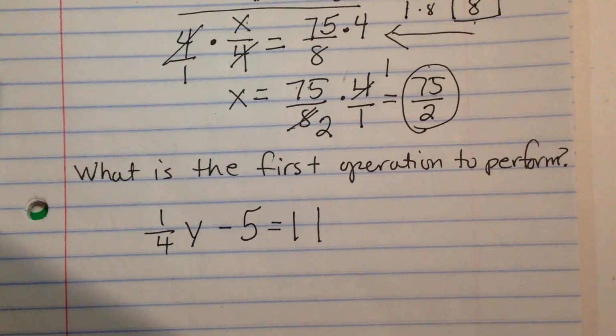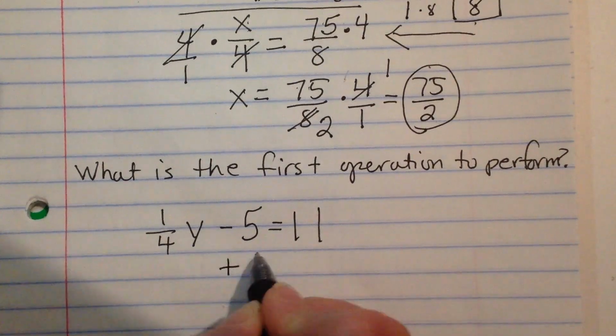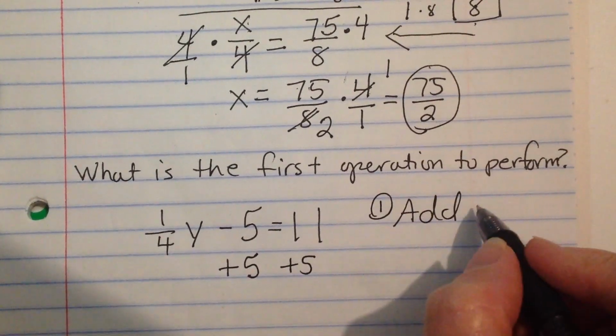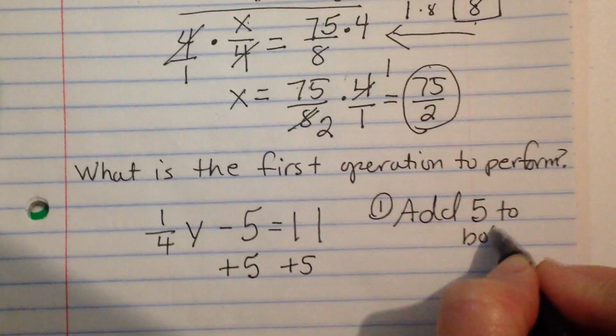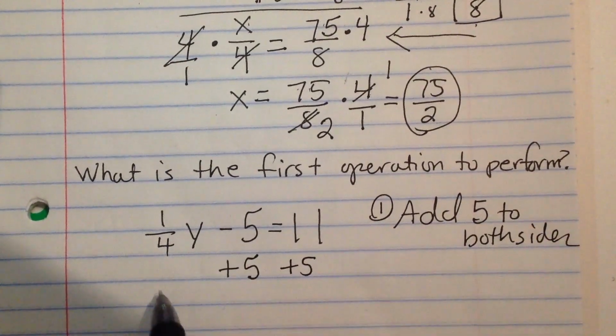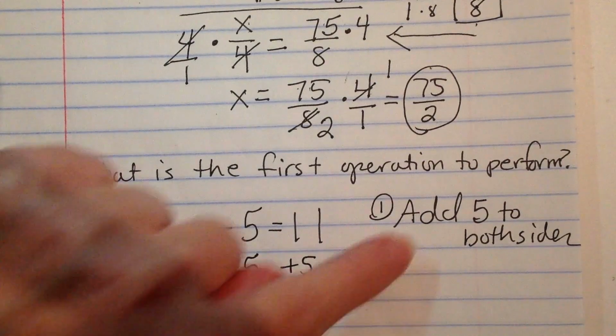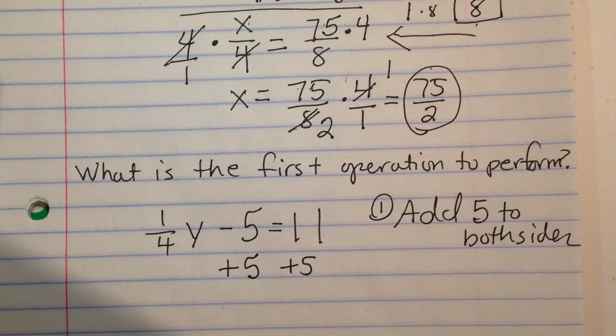Let's look at the next problem here. What is the first operation to perform in this problem? If you were going to solve this problem, what would be your first operation? Well, your first operation would be to add 5. So if you had to write a step, your first step would be to add 5 to both sides. There is an example in your homework that asks you for the first operation, so I just wanted us to talk about the first step in solving a problem, and that was our answer to this problem. You would add 5 to both sides.